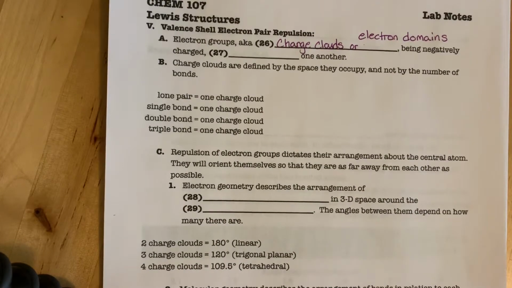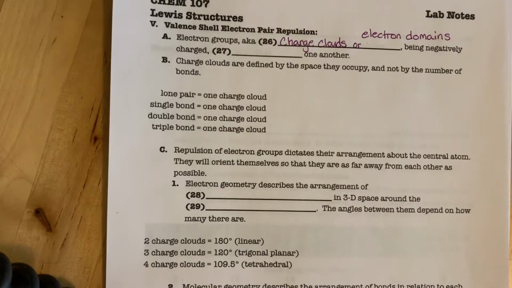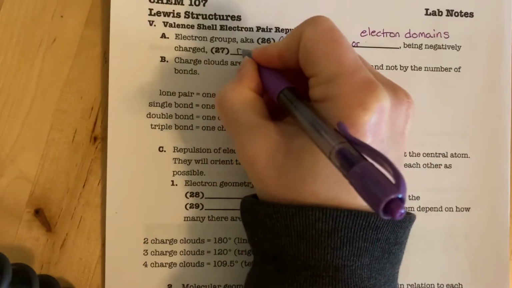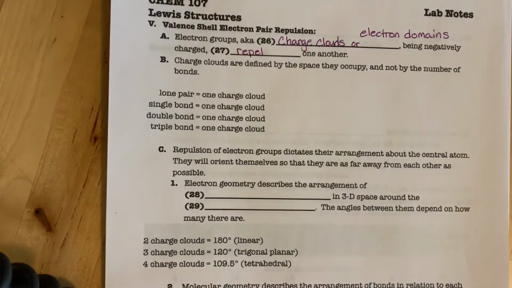All of these things mean the same. And the thing about them is that they're all negatively charged, as electrons are negatively charged, so they repel each other. The thing that determines the shape of a molecule is how these charge clouds are repelling each other, the fact that they arrange themselves as far away from each other as they could possibly be.